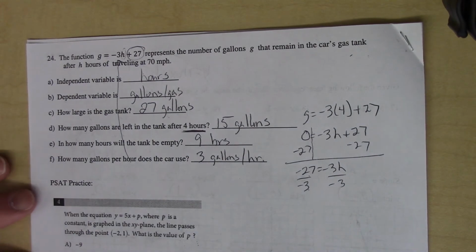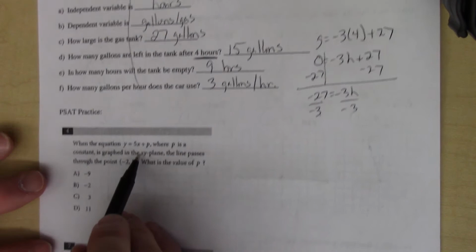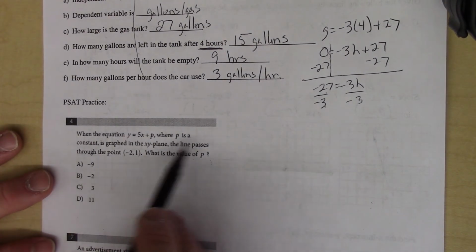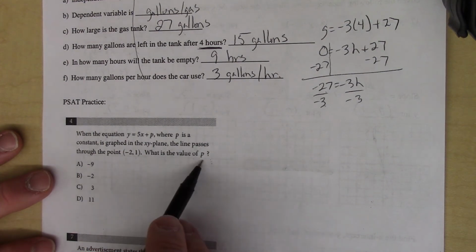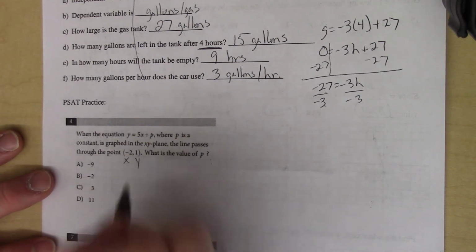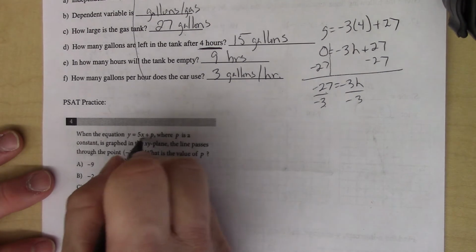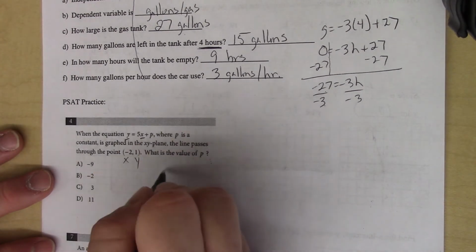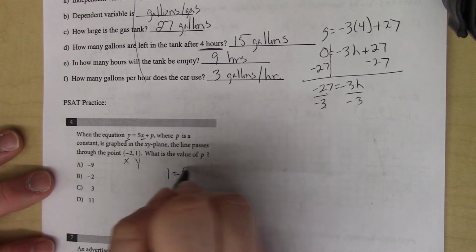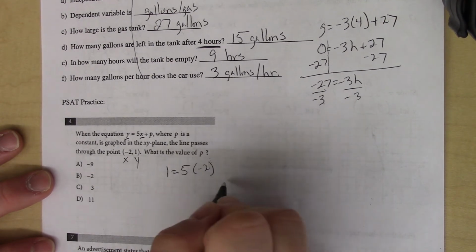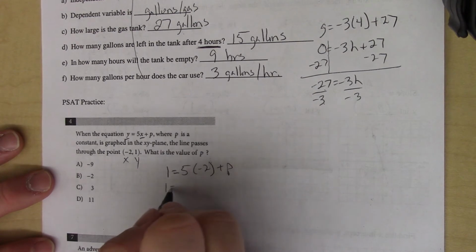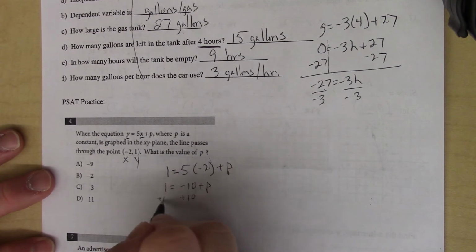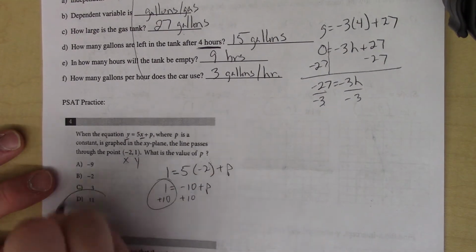All right, when I look at the next problem, it says y equals 5x plus p, where p is a constant, which just means it's a number. It's graphed in that plane and passes through this point. What's the value of p? Well, this is x and y, right? So if I plug it into x and y, I'll have nothing left but p to solve for. So I put y in here, 1 equals 5 times negative 2 plus p, which is 1 equals negative 10 plus p, and to solve for this, you just do the opposite of that. 1 plus 10 is 11.